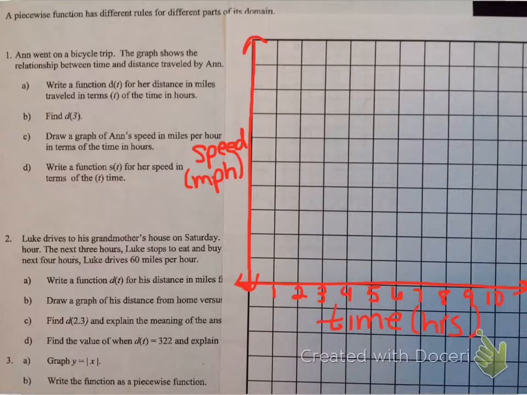Okay, well, speed, as I've already said, is the slope or the rate of change of her graph. The first section of the graph had a slope of 3. And that section of the graph existed from time 0 to time 1. So what that means. I'm going to go ahead and scale this.